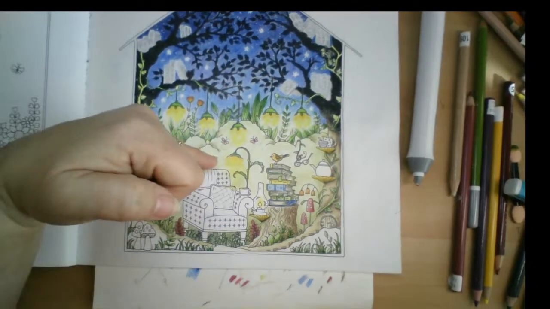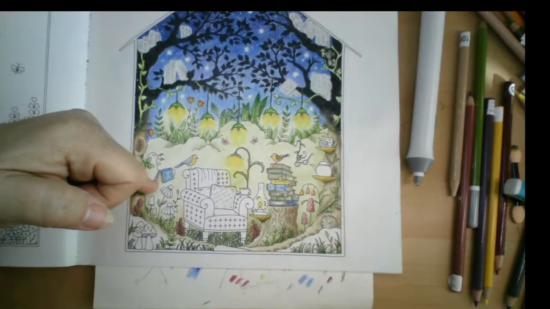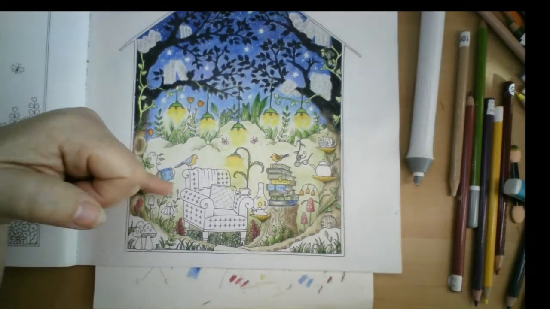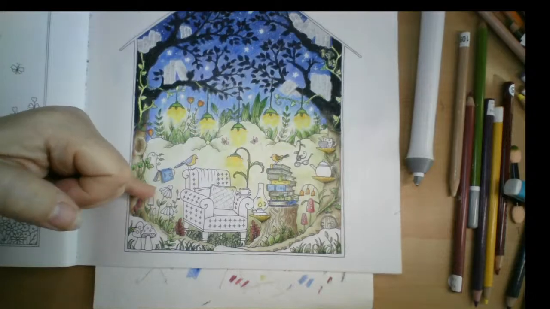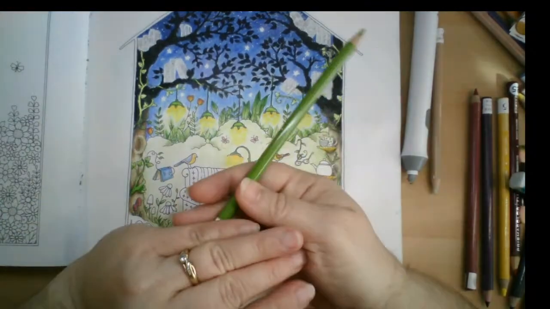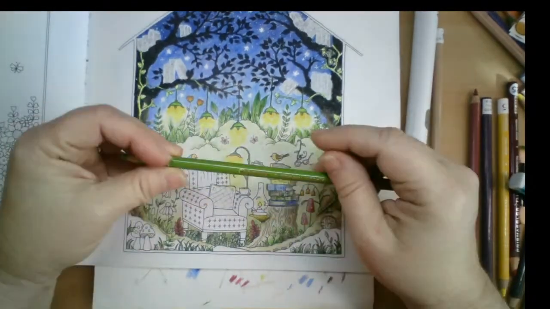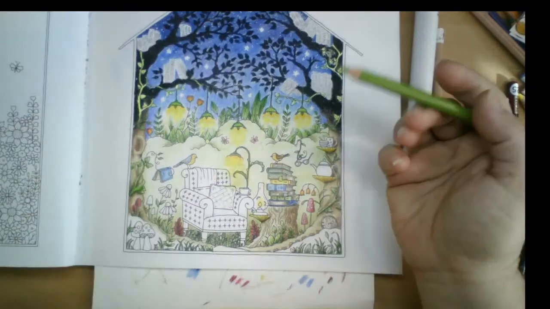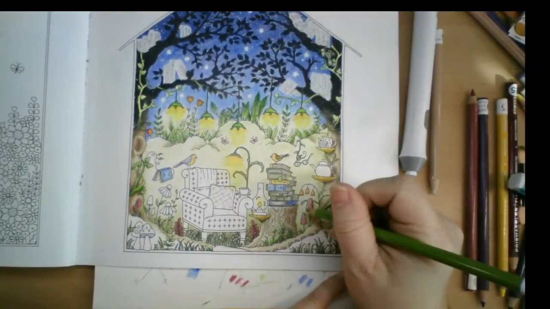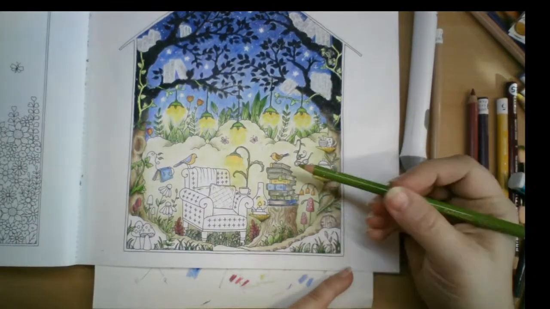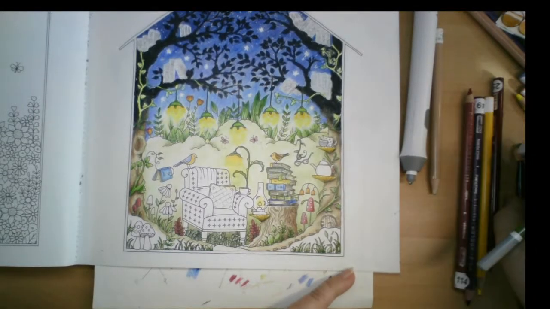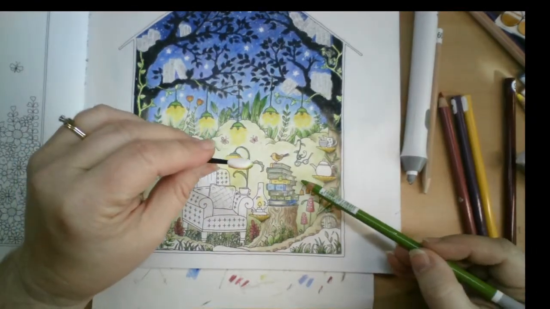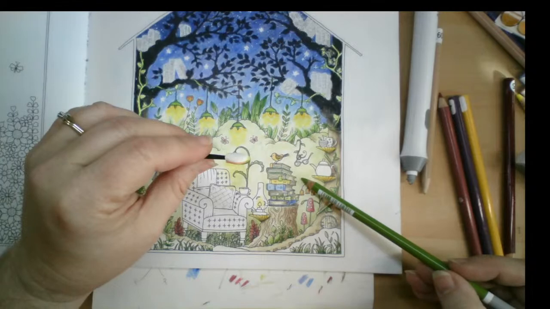And this back here, I haven't finished it, but I'd been working on it. I decided to use the chalk pastel pencils and just give them a try. I colored lightly here.